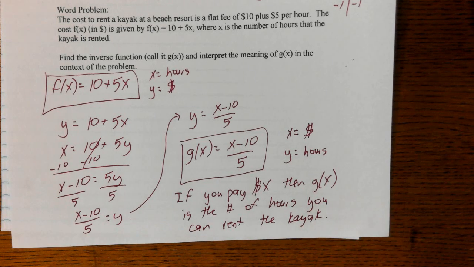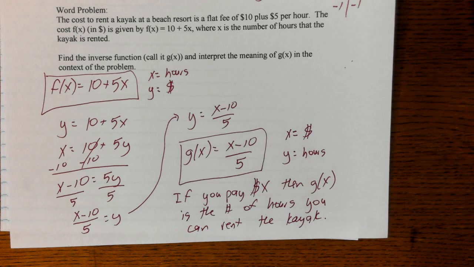Which doesn't make a lot of sense from a practical standpoint, but that's how we set it up. That's how this equation has been set up. Okay? All right, so hopefully inverses make a little bit of sense for you, trading x and y, and we're going to add on to that a little bit later in the chapter.